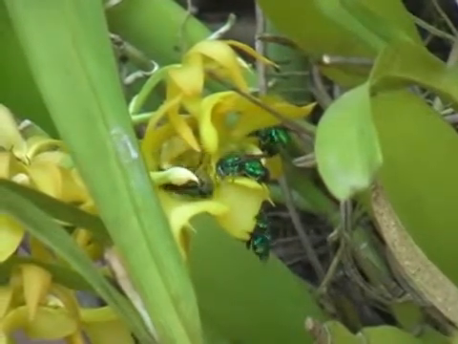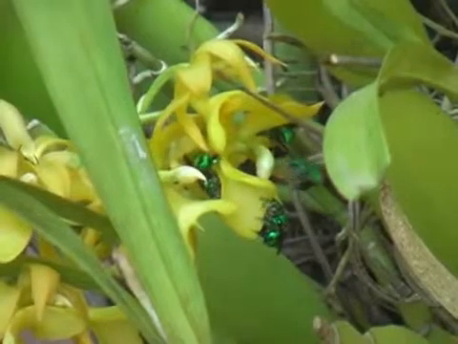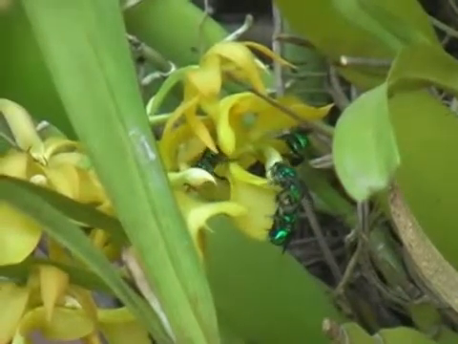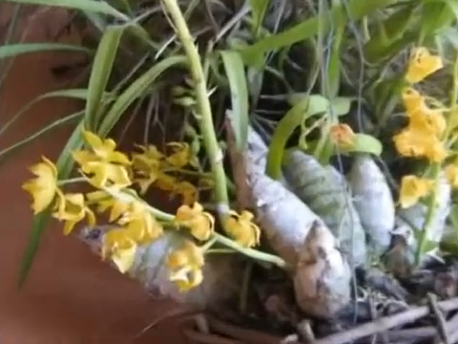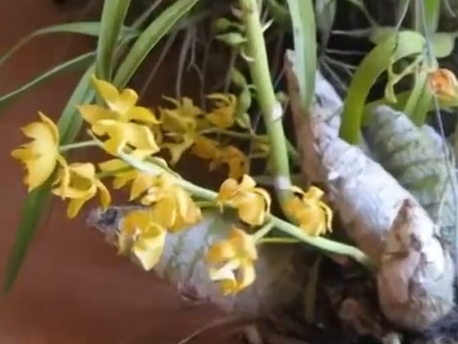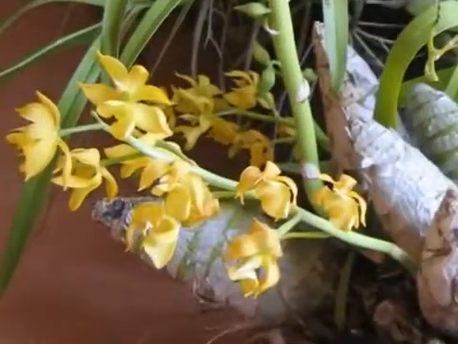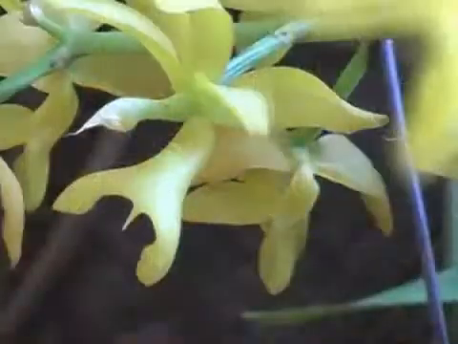We are watching an activity that has puzzled some of our greatest scientific minds, including Charles Darwin, and only recently have researchers begun to understand what is actually happening here. This yellow-flowered orchid is Mormodes badia. It is an orchid that can be found growing wild in parts of Mexico.